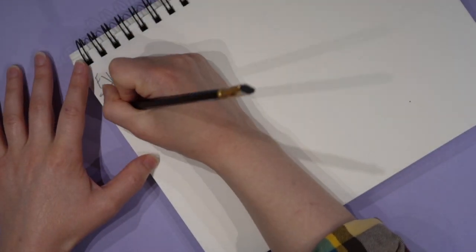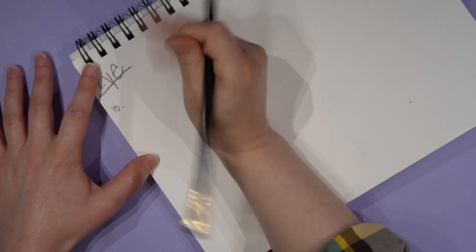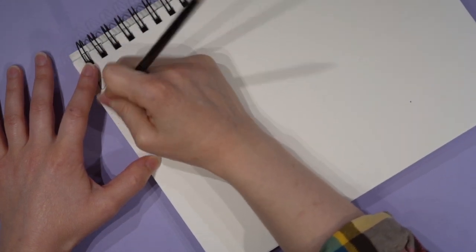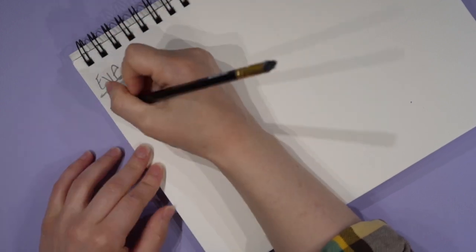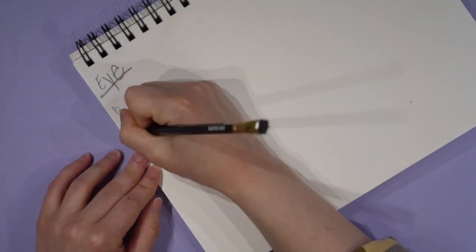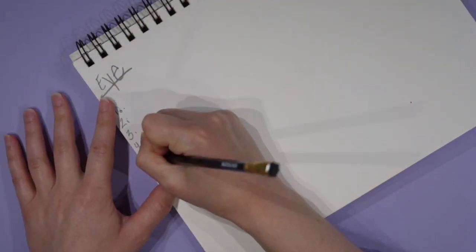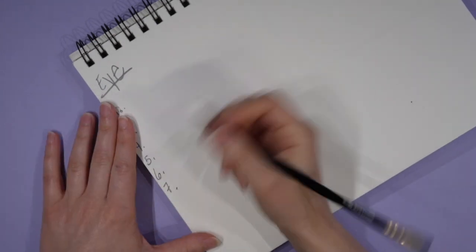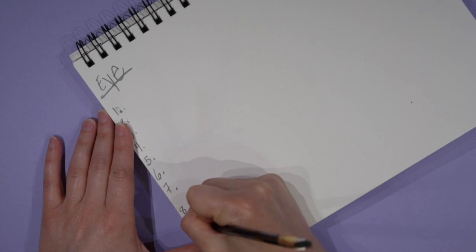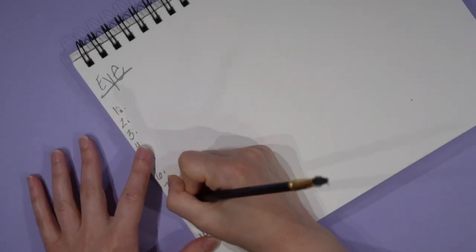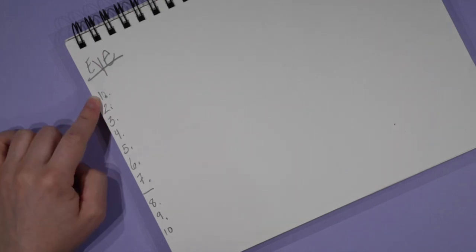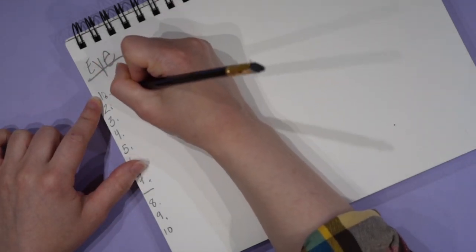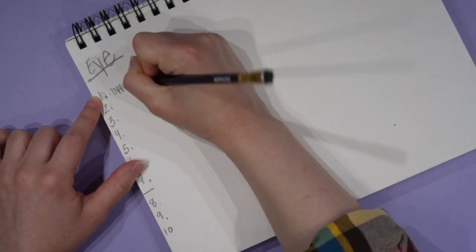There are 10 parts to an eye, and you don't have to write these down, but they are really good things to know. So 1, 2, 3, 4, 5, 6, 7, and then 8, 9, and 10 are all something separate, but they're all considered part of the eye. Step 1 is the upper lid line.